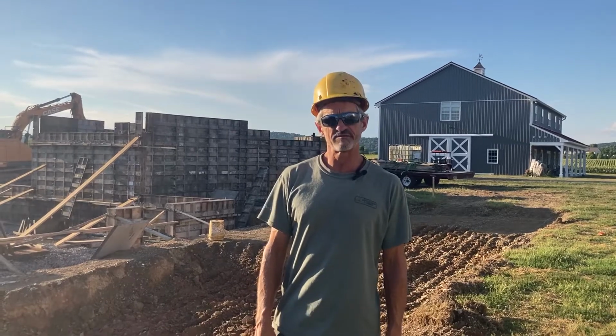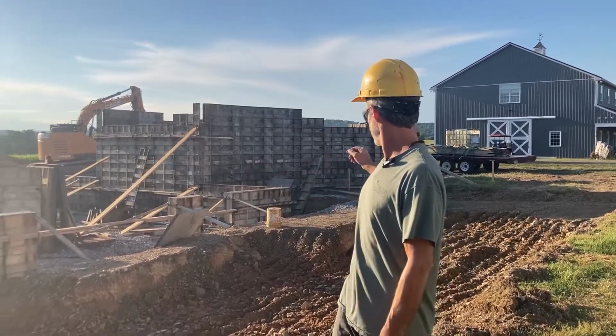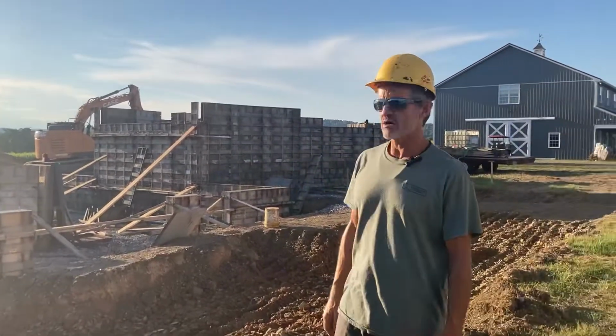Hey guys, it's Mr. Adams here, and we're talking about foundations today. This is a barn we're building here, and we're using a poured concrete foundation.